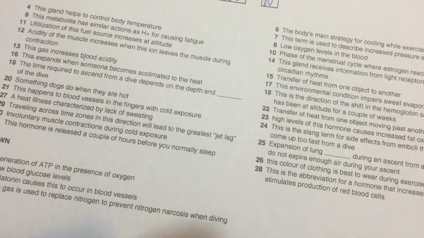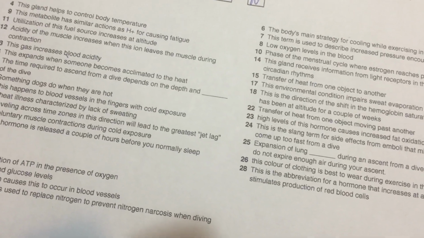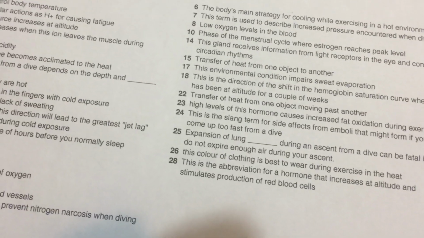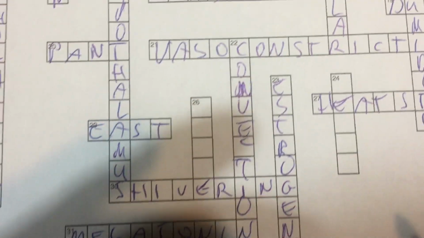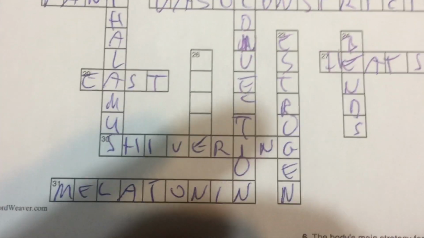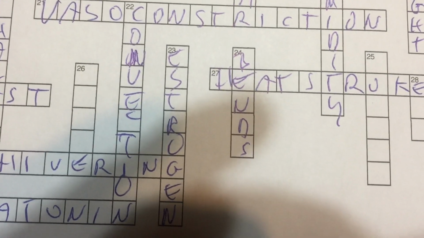24 down, this is the slang term for the side effect from emboli that might form if you come up too fast from a dive. So this is air bubbles that are formed by nitrogen coming out of tissues if you come up too fast from a dive. And the slang term here is the bends. It's called the bends because it causes a lot of pain, and so people that experience this condition tend to bend over with pain, and that's why it's called the bends.